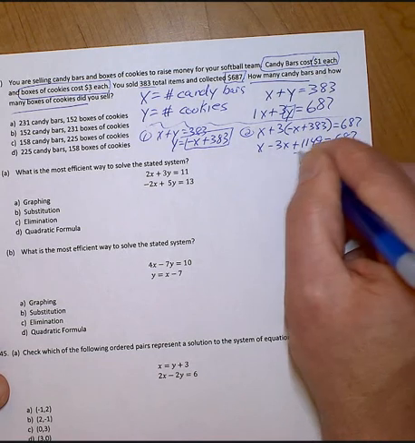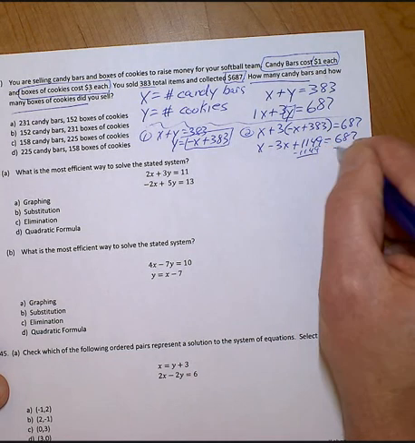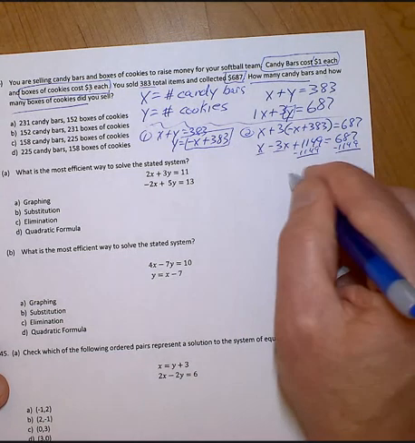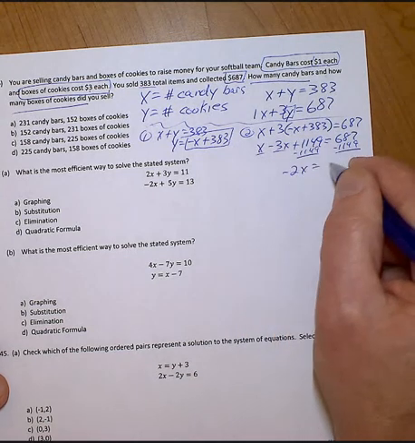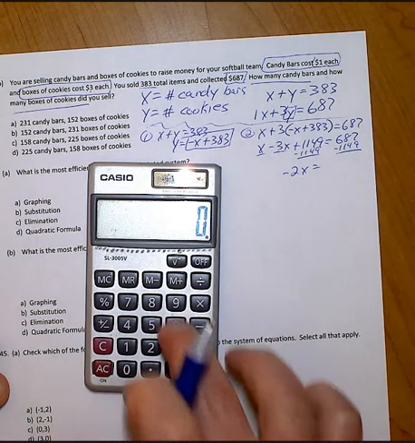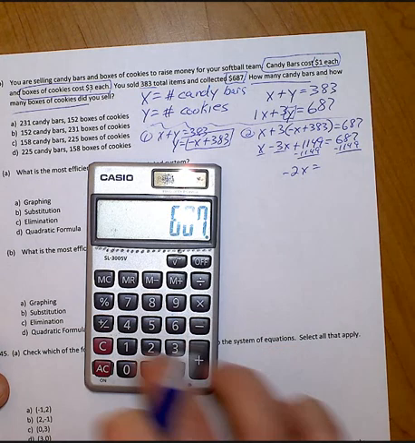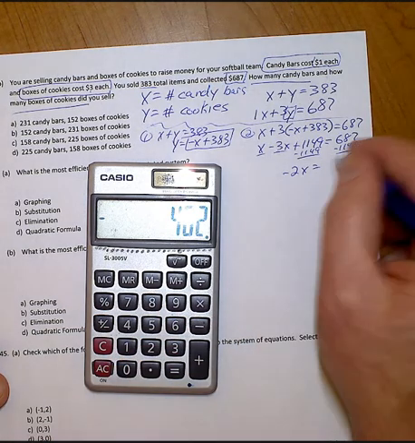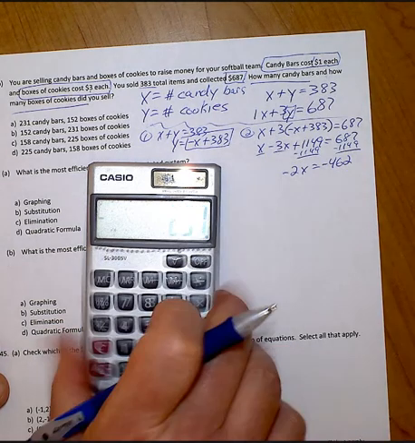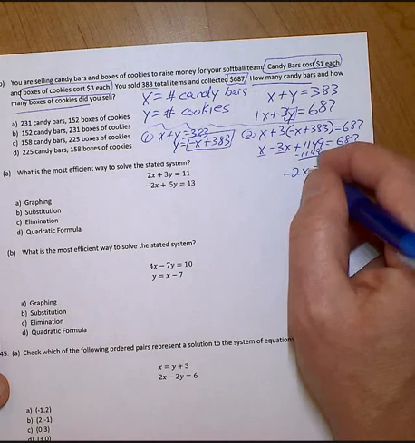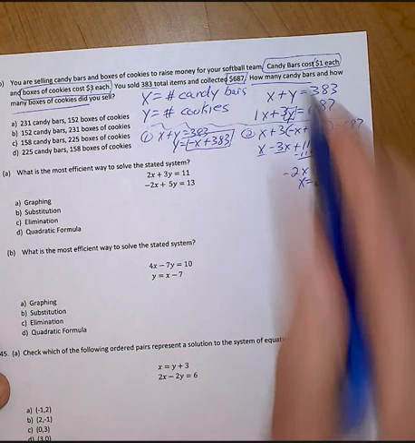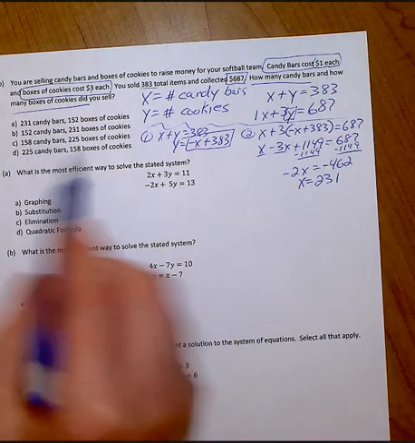I'm going to subtract 1149 from both sides, and I'm going to combine these at the same time. I get negative 2x equals, let's do that, 687 minus 1149. I get a negative 462. I'm going to divide that by a negative 2, and I'm going to get 231. So x equals 231. I'm going to plug this back in for my y, or I'm just going to look. Here's 231. It looks like that, but we could double check.